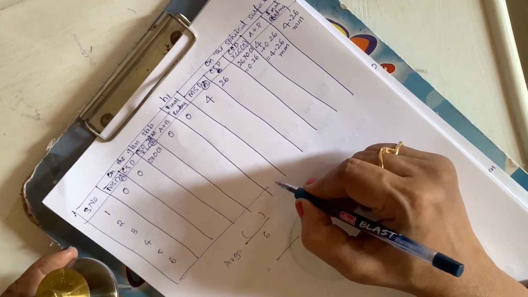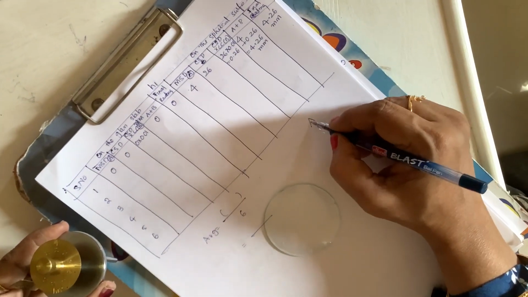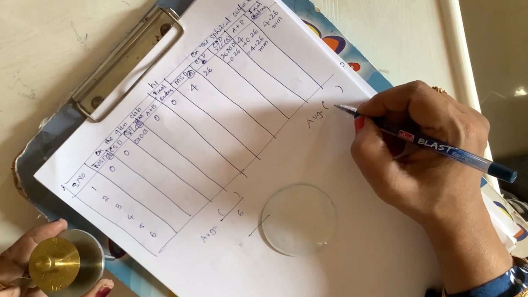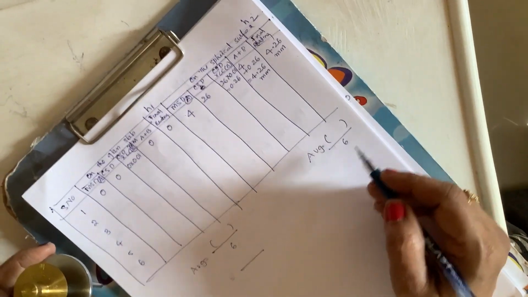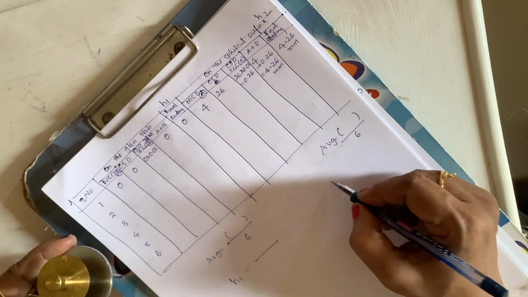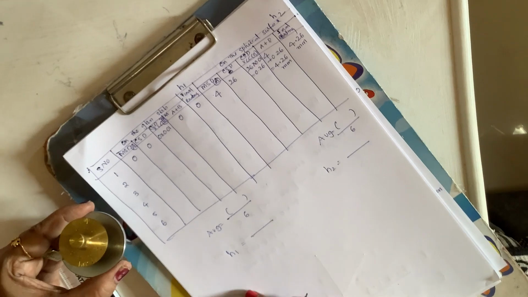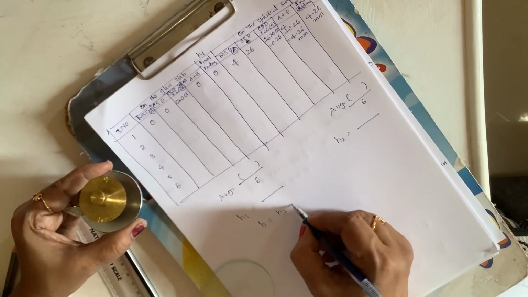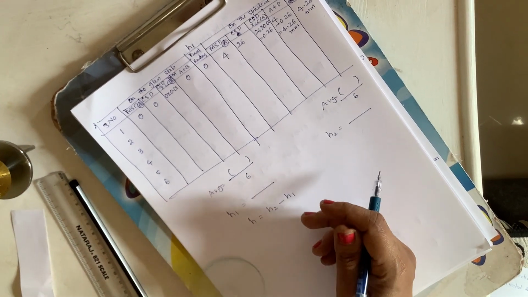Here also, once again you go for 6 readings. Take the average of these 6 readings: add all of them and divide by 6, and you will get that value. Here this is H1, and here this is H2. Now you will get H1 and H2. Therefore H is equal to H2 minus H1.